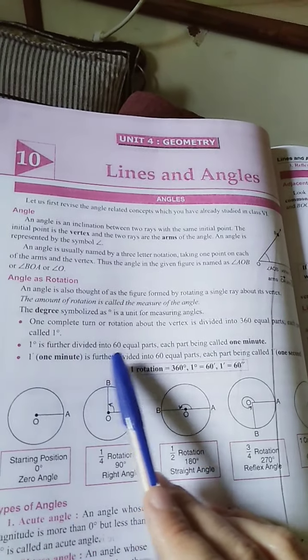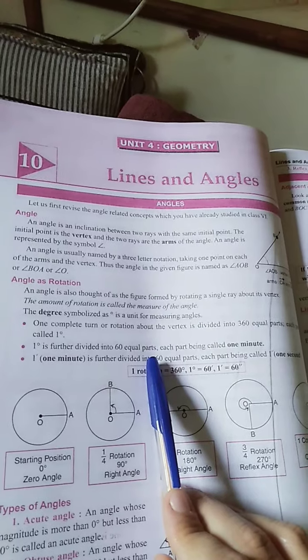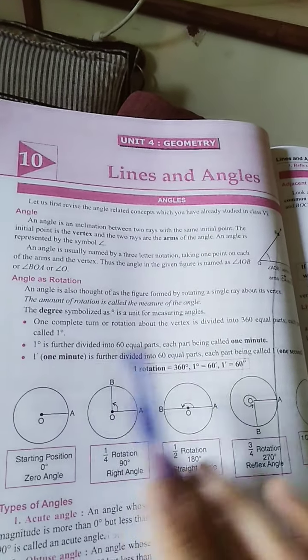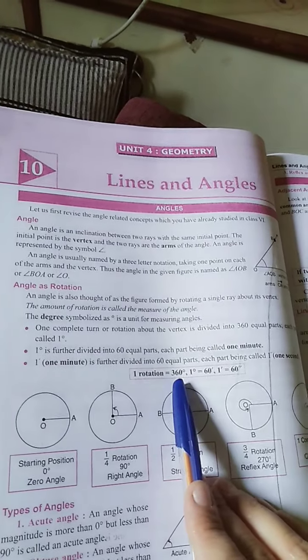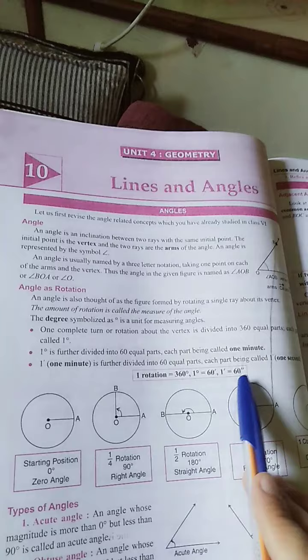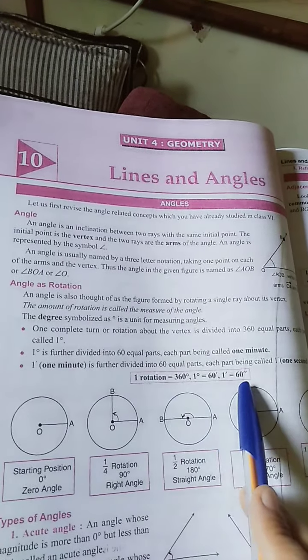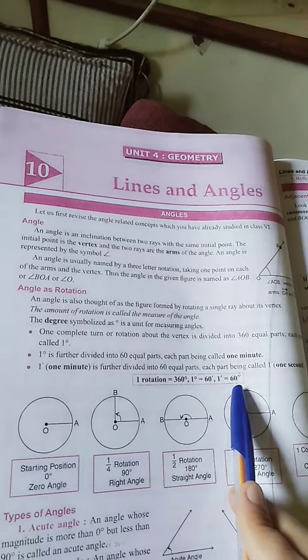Then 1 degree is further divided into 60 equal parts, same as we see in our clock that 1 minute is 60 seconds. It is in the same way. So one rotation is 360 degrees, 1 degree is 60 minutes and 1 minute is 60 seconds. This line you have to note down in your copy.